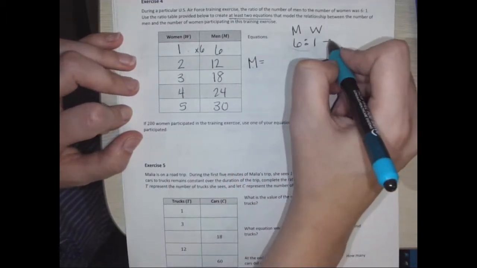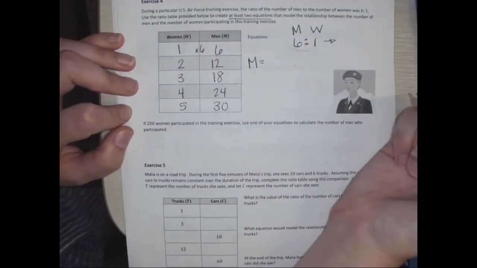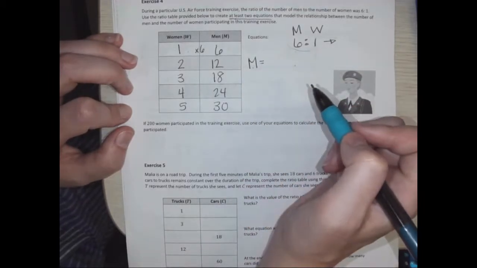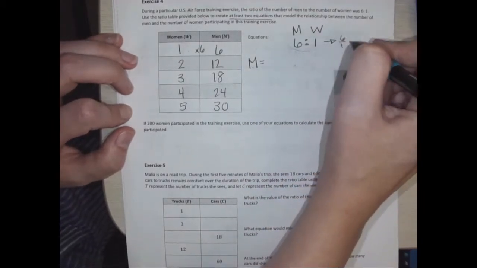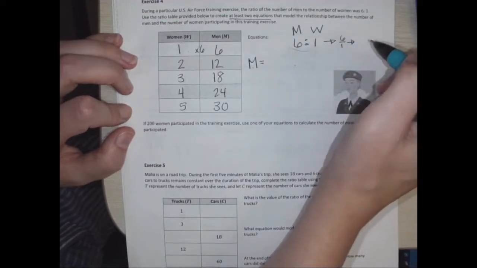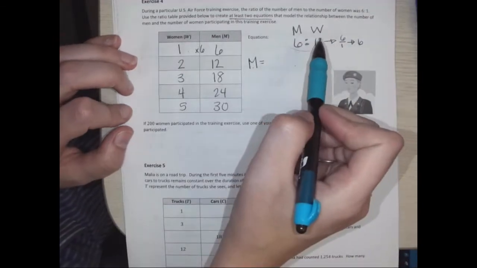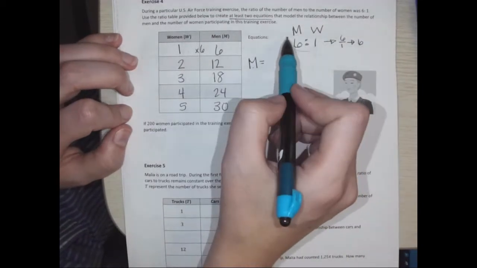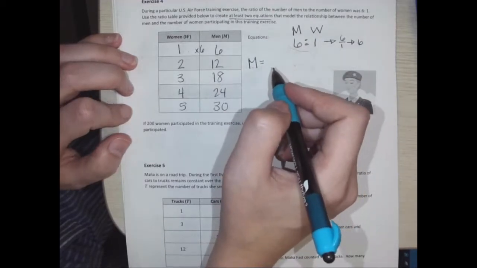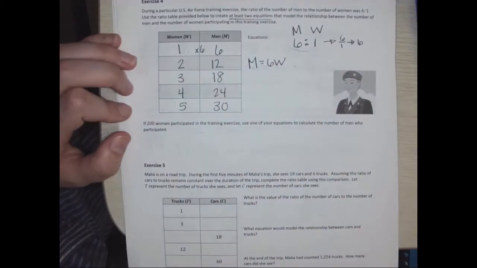So what's the value of this ratio? Aisha: The value of 6:1, which is just, what's the whole number? Yeah, 6. So if I want to find the number of women, or I'm sorry, the number of men, I can multiply what by the number of women? Hillary: 6. 6 times the number of women.